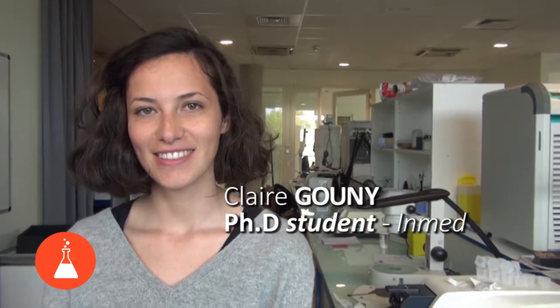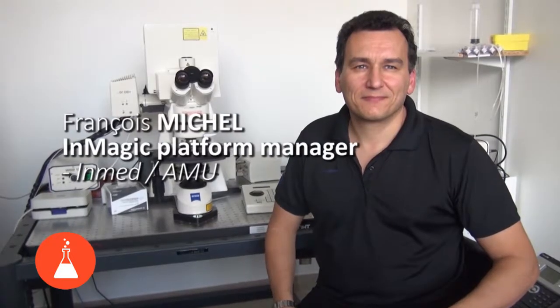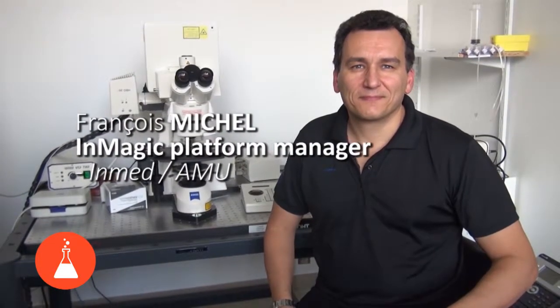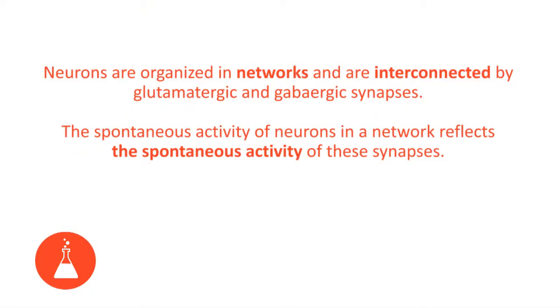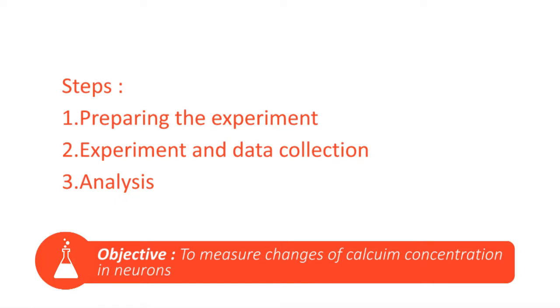Neurons are organized in networks and are interconnected by glutamatergic and GABAergic synapses. The spontaneous activity of neurons in a network reflects the spontaneous activity of these synapses. To visualize the activity of each neuron in a network, we can use calcium imaging. Why? Because changes of calcium concentration inside the soma of a neuron reflect its electrical activity.